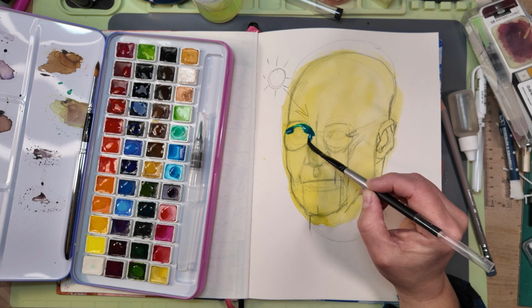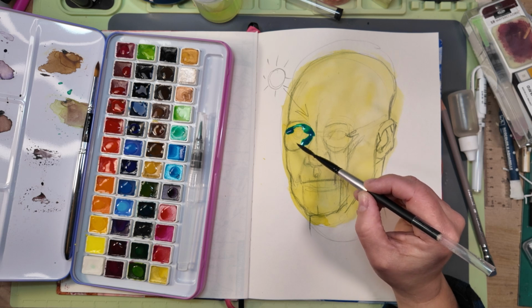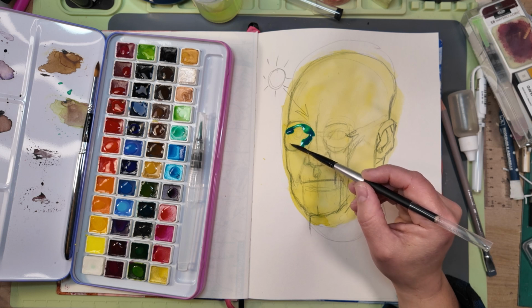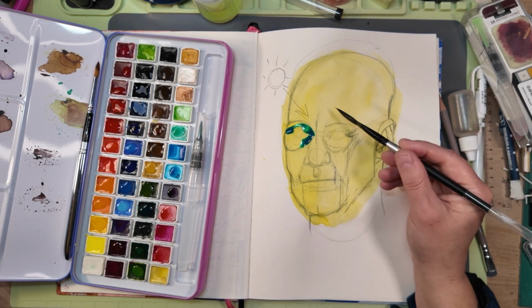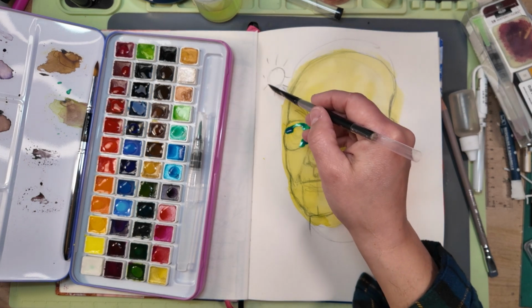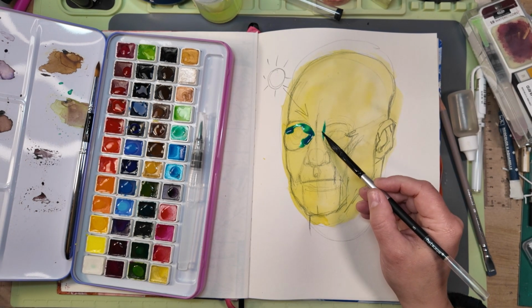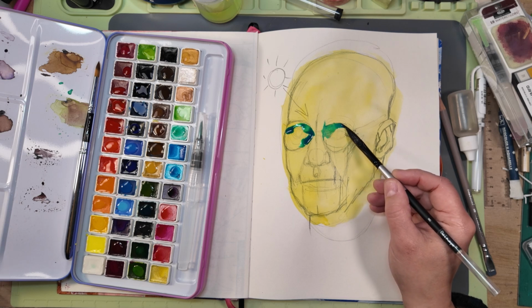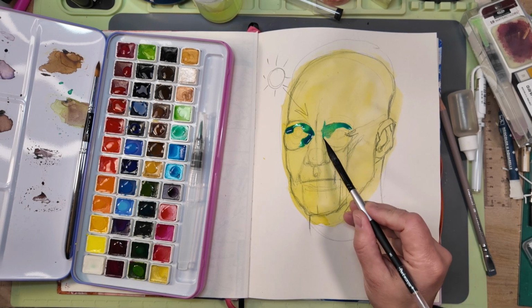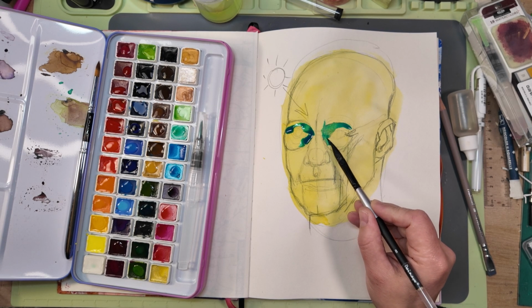And then that shadow usually descends out a little bit underneath the eye as the eye hits the cheekbone. And then the same thing over here, because the sun is coming from this area, the orbital socket on this side is going to be even more in shadow.